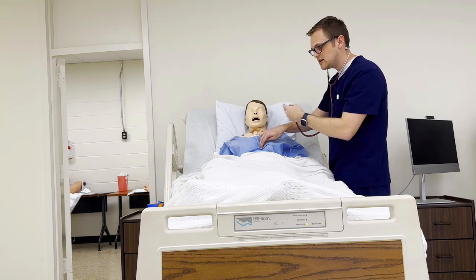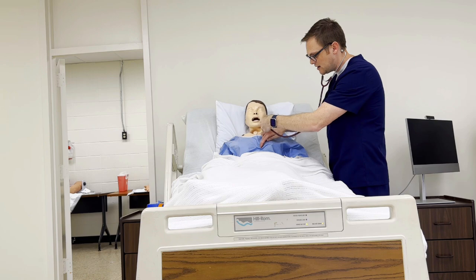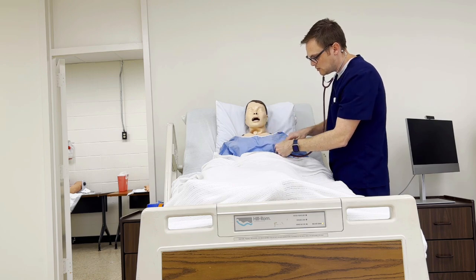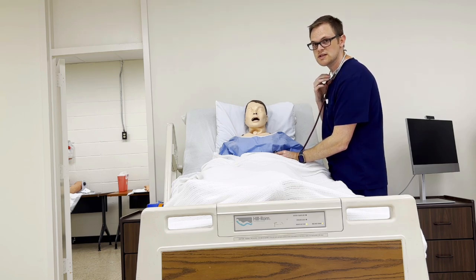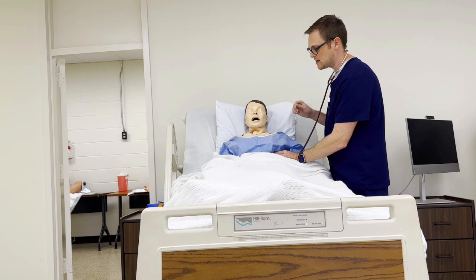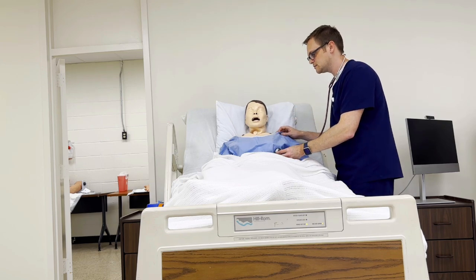And then it's left mid-clavicular line. So I'll come down the middle. So it's going to be right here. So I would listen right there. So again, your instructor is going to listen with you with a dual stethoscope. And you're going to count for 60 seconds, tell them the number, and that's going to be your apical pulse.